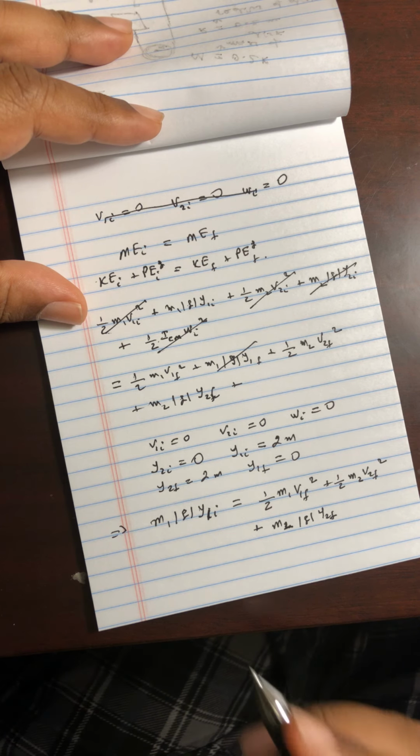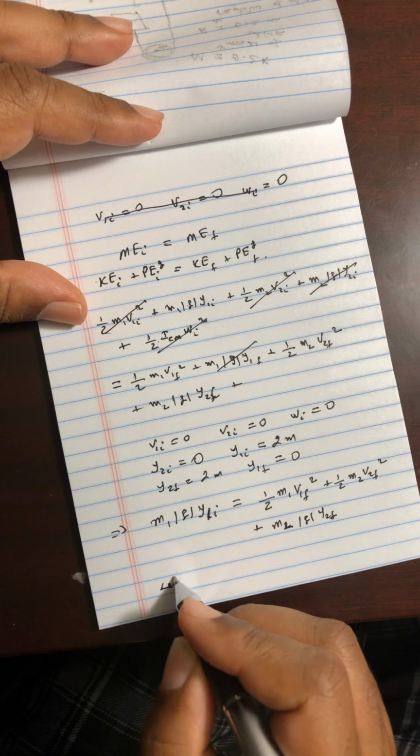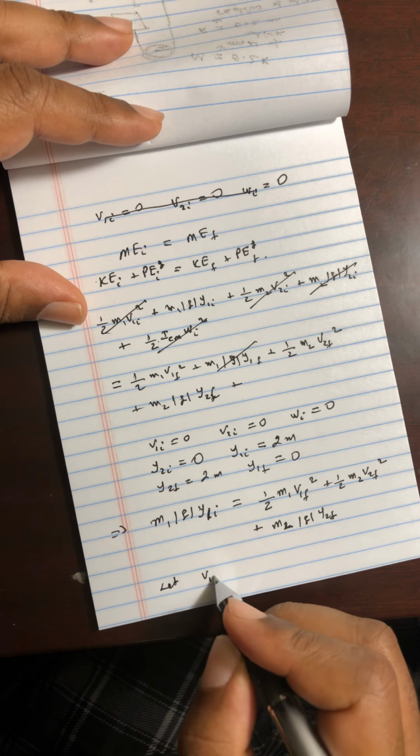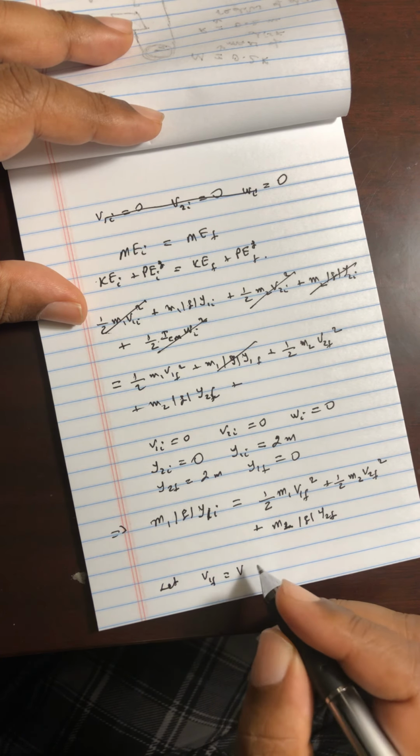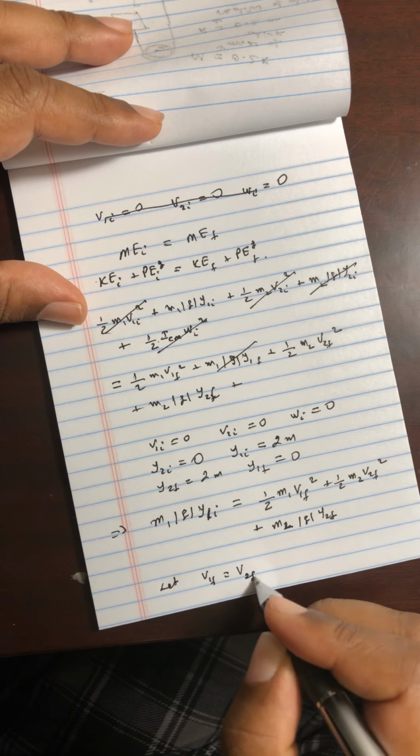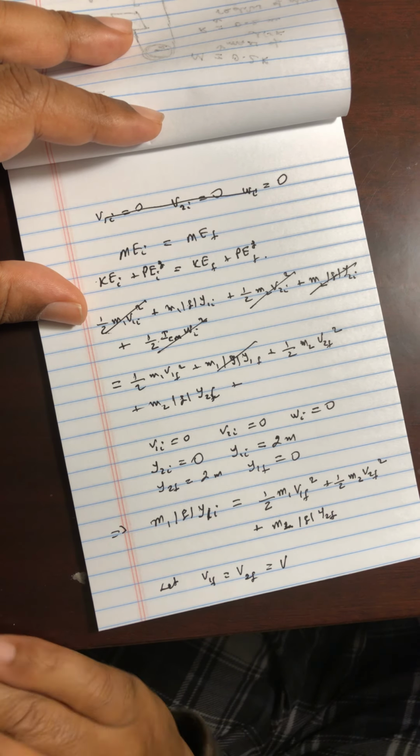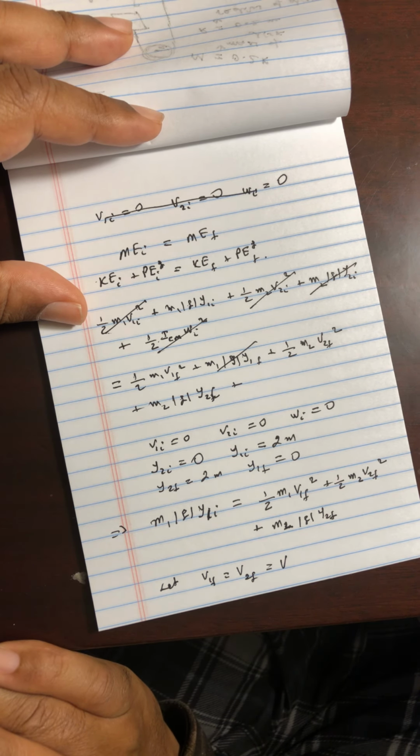Now all these objects are moving together, so they're going to have the same speed. So let v1f equal v2f, because they're moving together; let's just use v for this one.